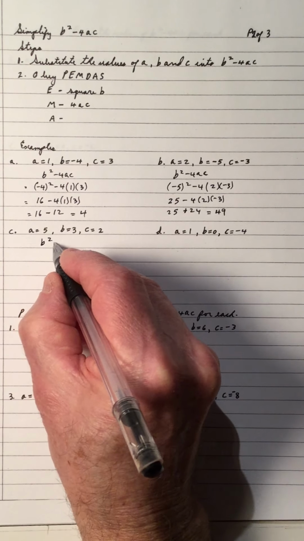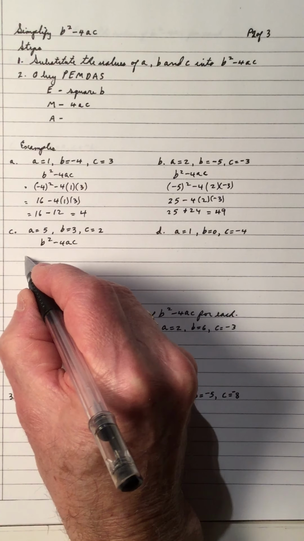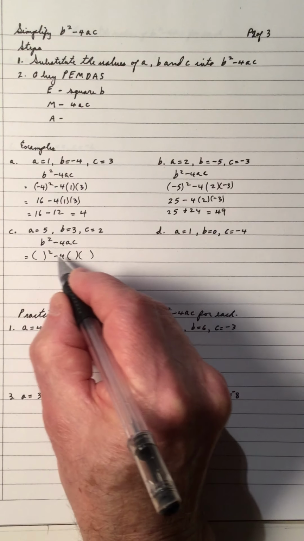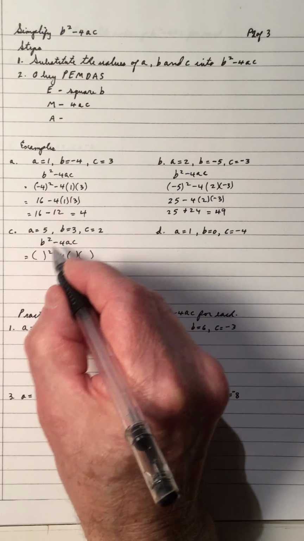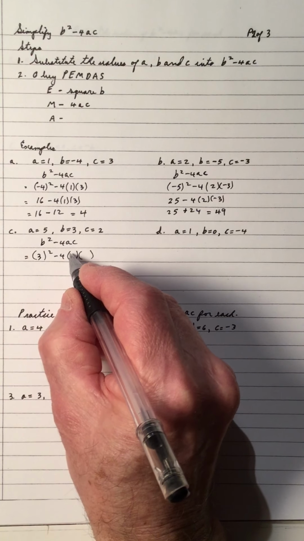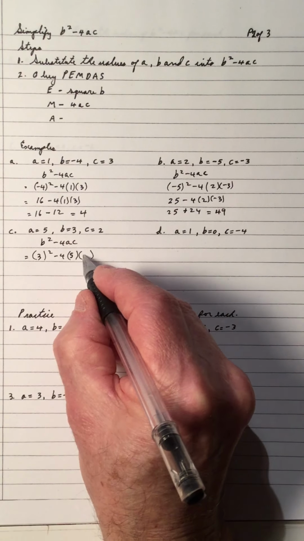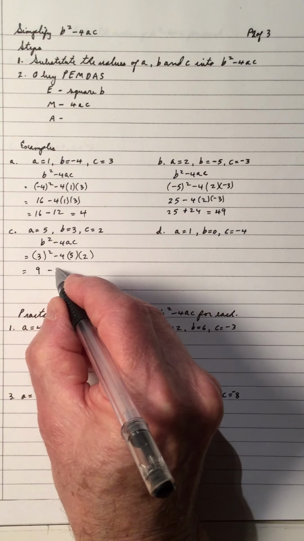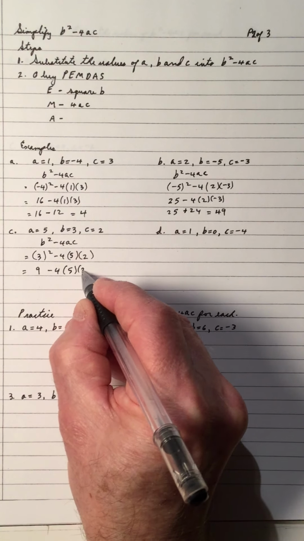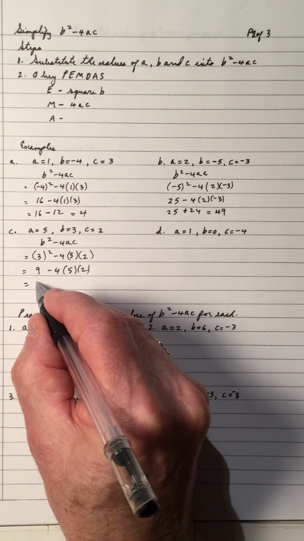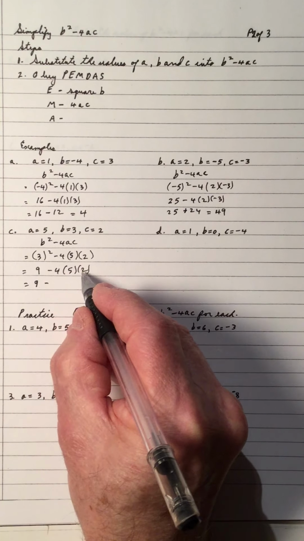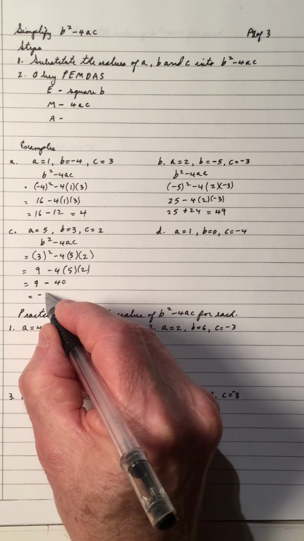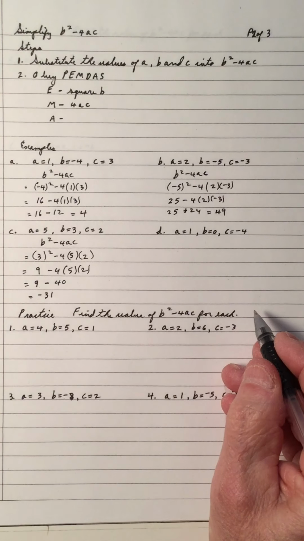C, b squared minus 4ac. Notice you're subbing into b, you're subbing into a, and you're subbing into c. Notice when I sub in, I put brackets. B is 3, a is 5, c is 2. So subbed in, I'll work out the exponent first, which is 9, and leave the rest. Then I'll multiply, and I'll get 20 times 2 is 40, and I'll subtract or add on the opposite. I get a negative 31.